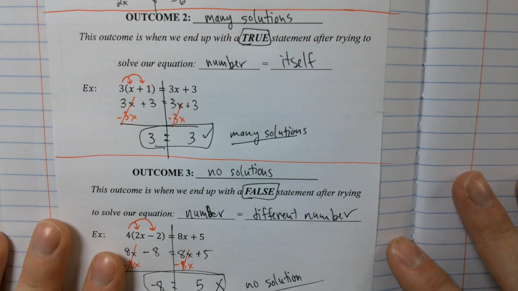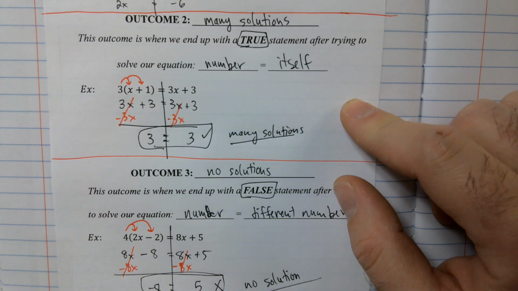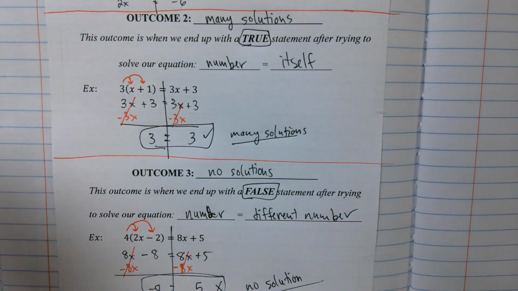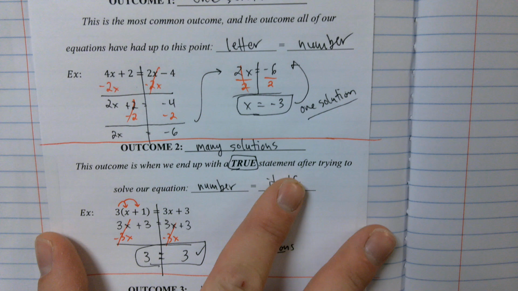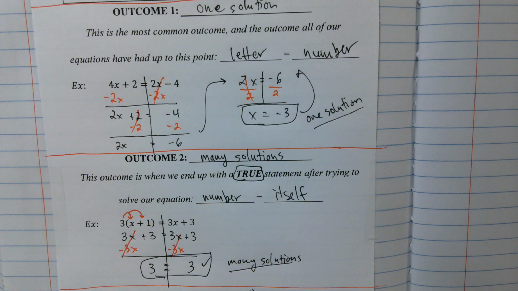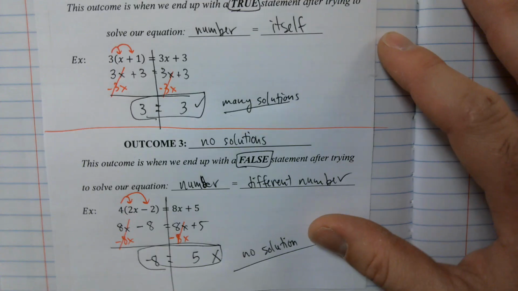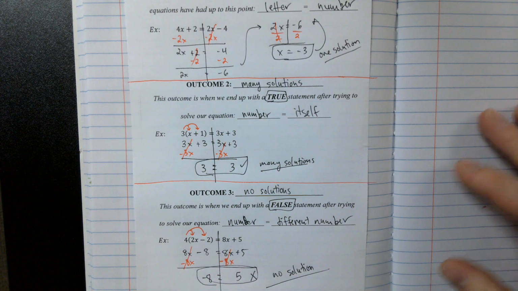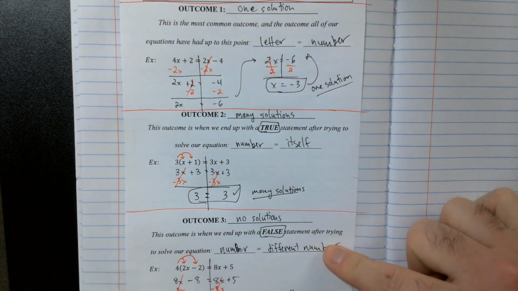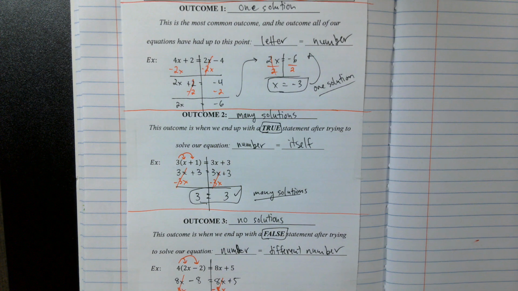With many solutions, you could plug in anything. Any number you plug in, you get a true statement. With one solution, there's only one specific number you could plug in to get a true statement. X equals whatever that one solution is. So those are the 3 different outcomes. You could have one answer, many answers, or no answers at all.